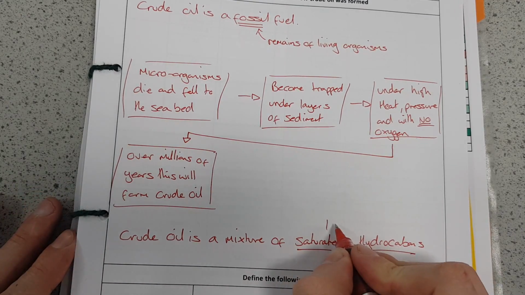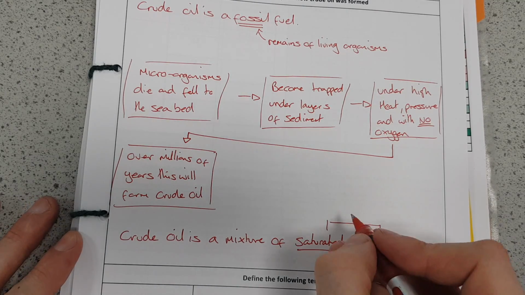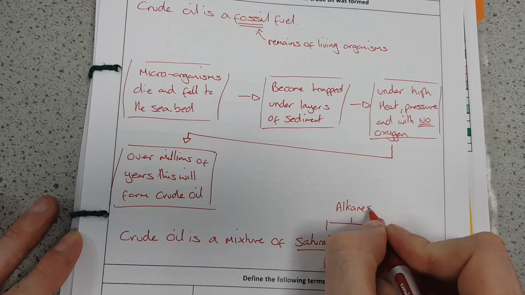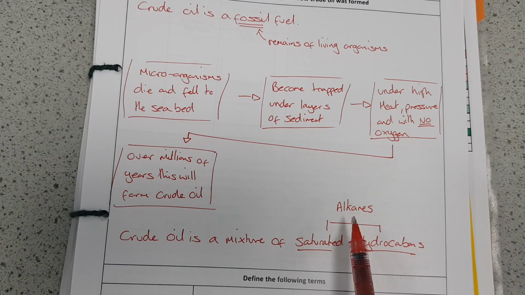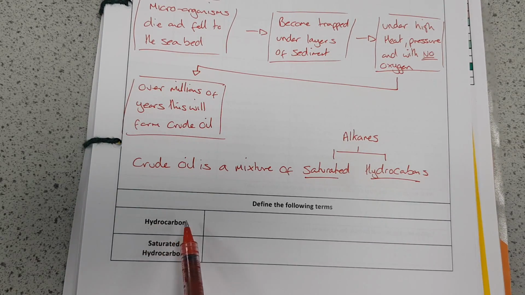Now, the collective term that we use to describe saturated hydrocarbons is alkanes. You need to get used to using this vocabulary. You need to understand what saturated means, what hydrocarbons means, and that if we have saturated hydrocarbons, we call them alkanes.